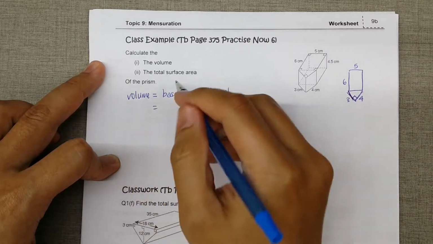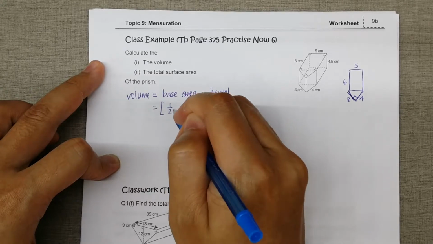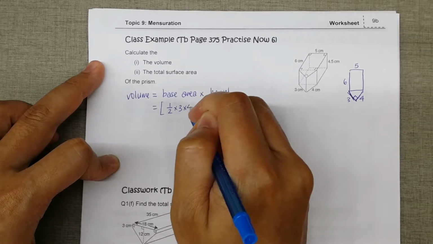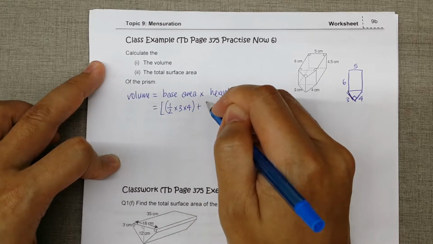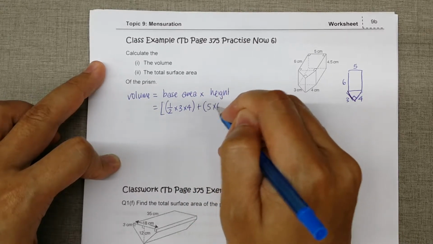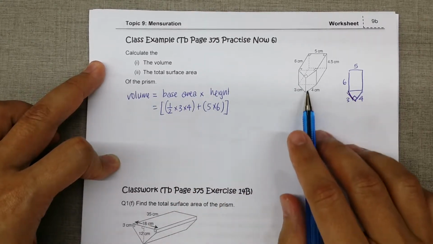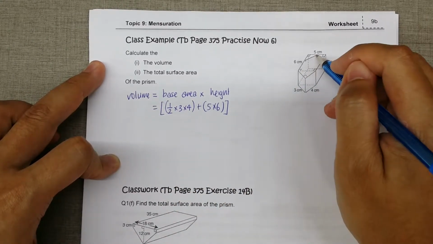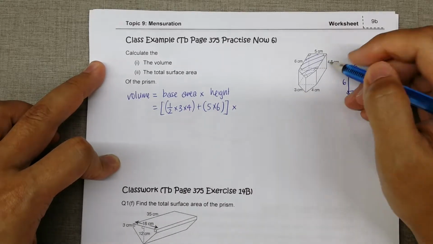So it's quite straightforward. The base area is half times 3 times 4, the area of the triangle, plus 5 times 6, the area of the rectangle. This will give me the base area. Then I'll multiply by the height, which is 4.5.